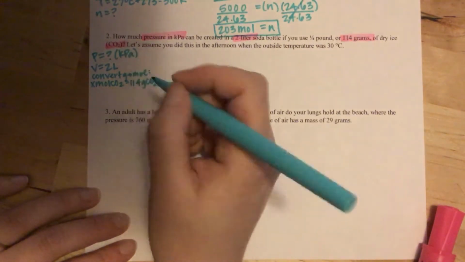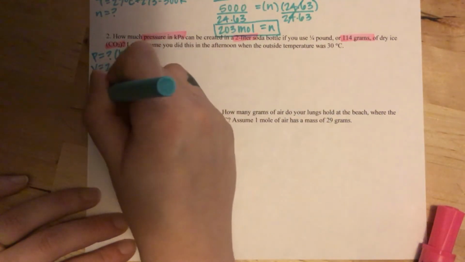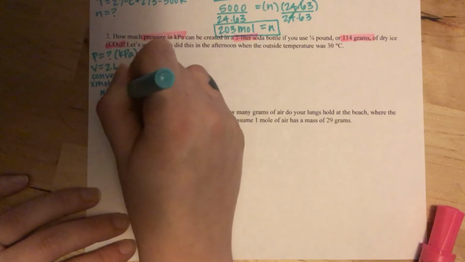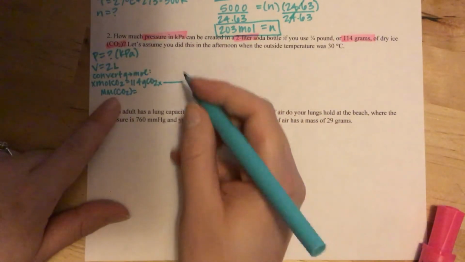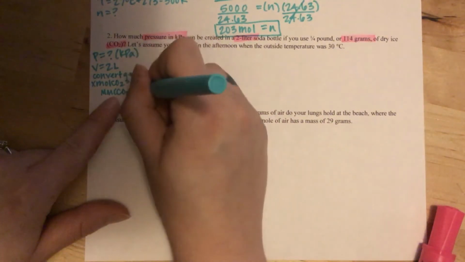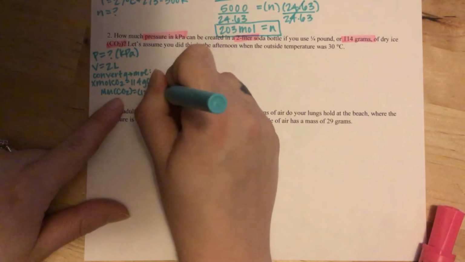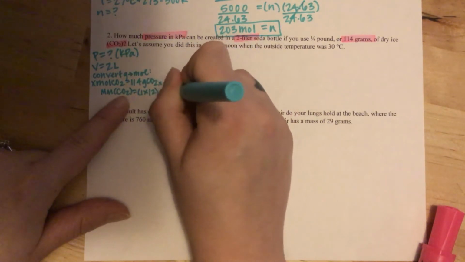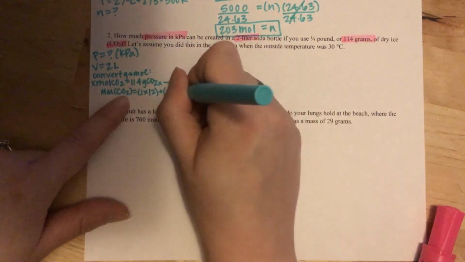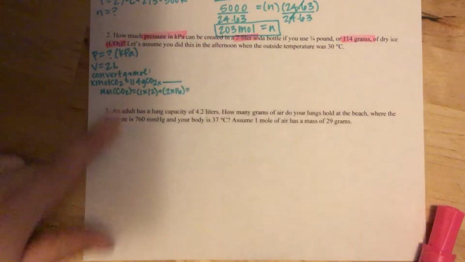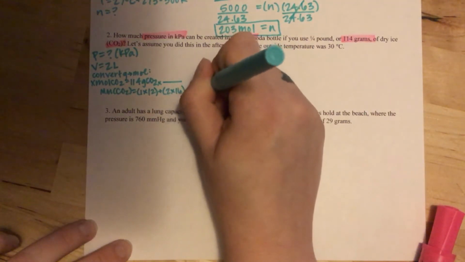I'm going to use the molar mass of CO2. To get the molar mass, you take the number of atoms of carbon, which is 1 carbon atom, times the atomic mass from the periodic table of carbon, which is 12, plus 2 oxygen atoms times the atomic mass of oxygen, which is 16 from your periodic table. When you put that together, you're going to get 44 grams per mole.